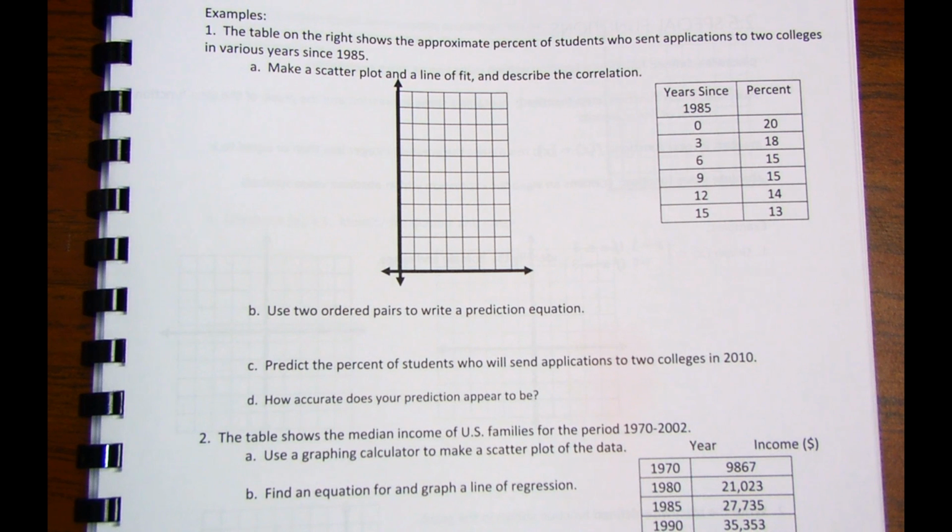In the first example, we have a table that shows the approximate percent of students who sent applications to 2 colleges in various years since 1985. So on the table, they've given us a set of data. Our first step is to put that data into our calculator.